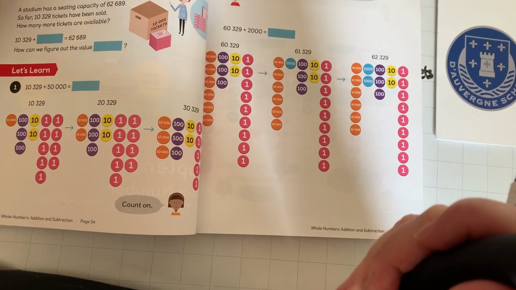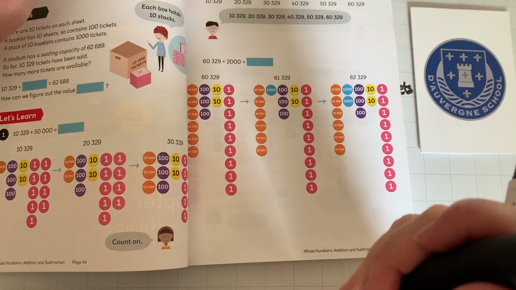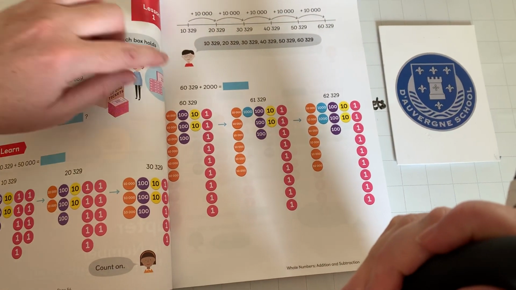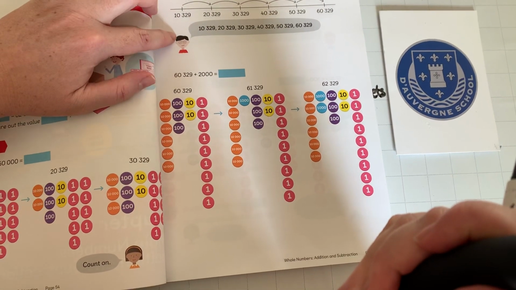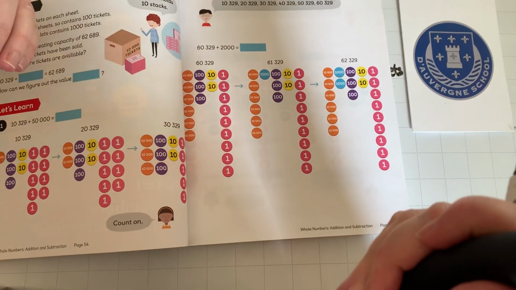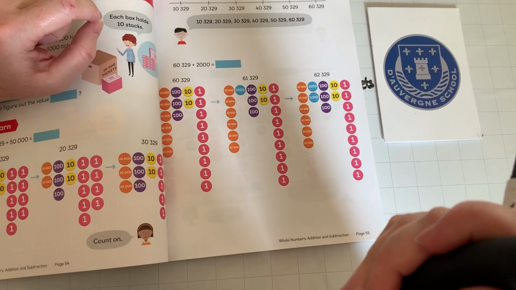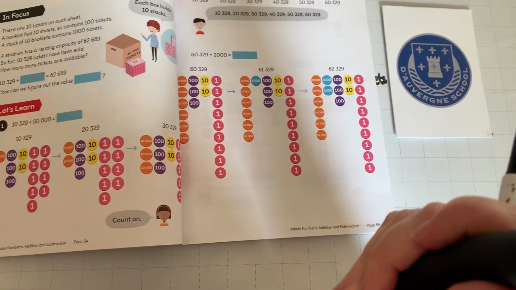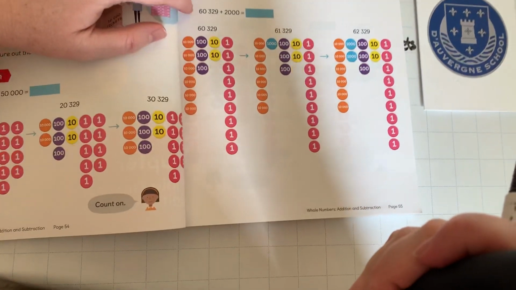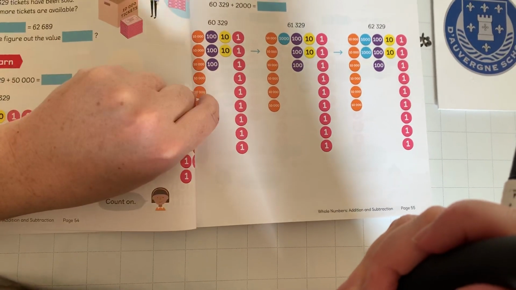So instead of starting with the lowest place value like I did, they're starting with the highest. And then we have our friend here who's just counting off the top of his head by adding the 10,000. So he hasn't used the number line, he's just doing it in his head. Now they've found that they have got to 60,329.